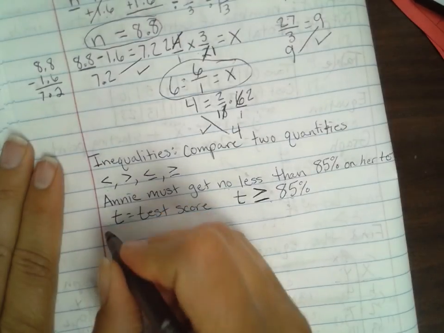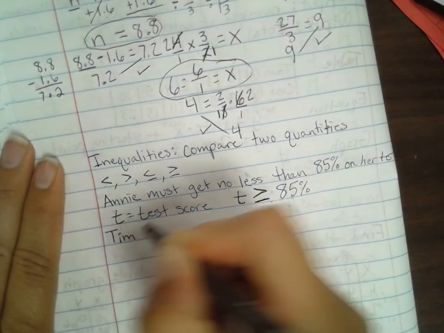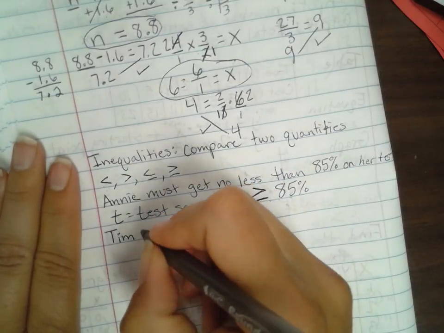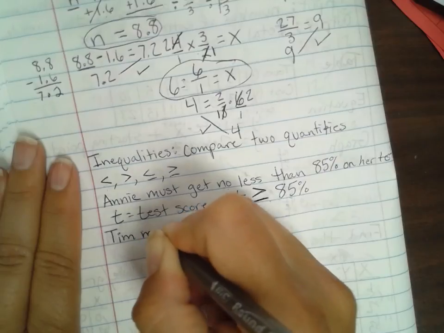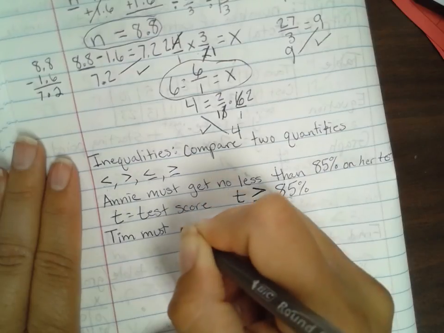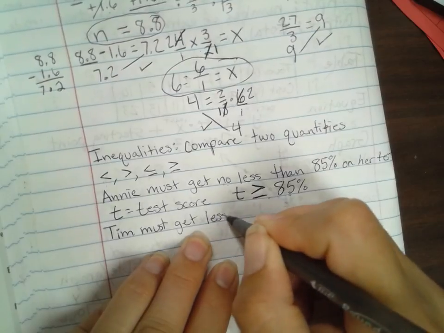Okay, let's try another one. Tim must get less than 3 strikes.